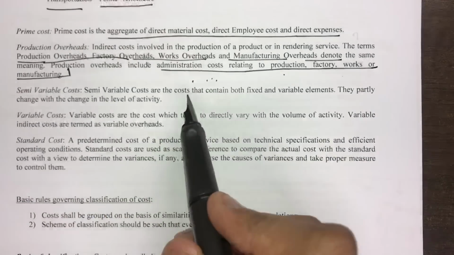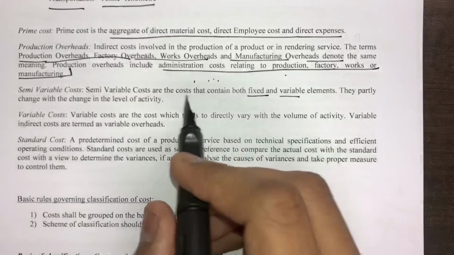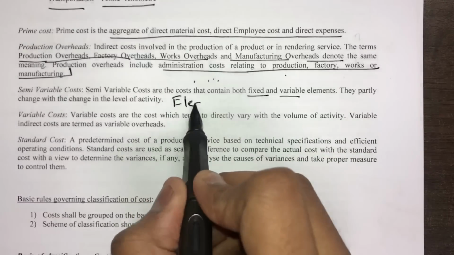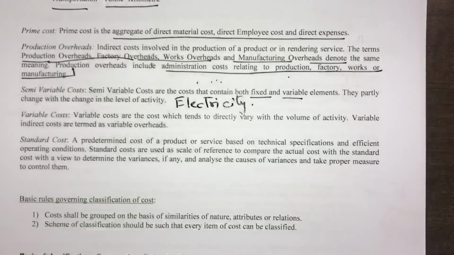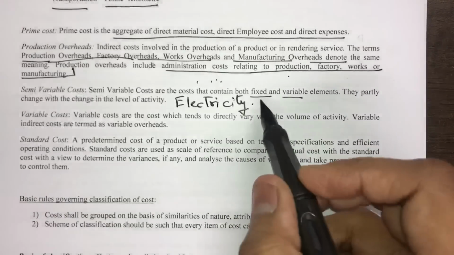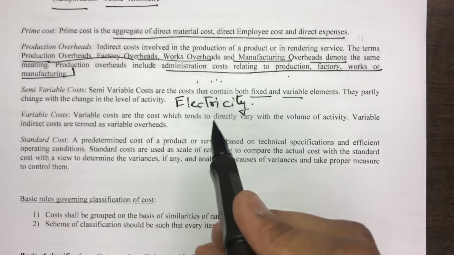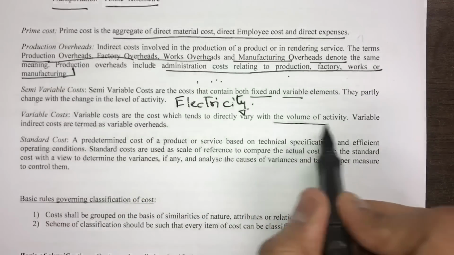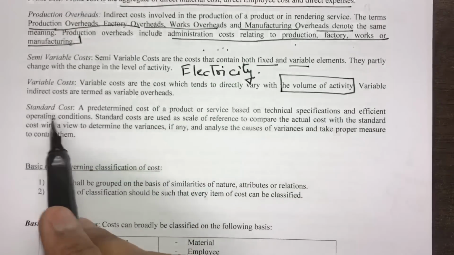Then the semi-variable cost. Semi-variable cost is a cost that contains elements of both fixed cost and variable elements. So we have an example of semi-variable cost, which is electricity, which is constant till a particular number of units and is variable beyond a particular number of units. So this is semi-variable cost. Similarly, variable cost changes with the volume of activity. This is variable cost.